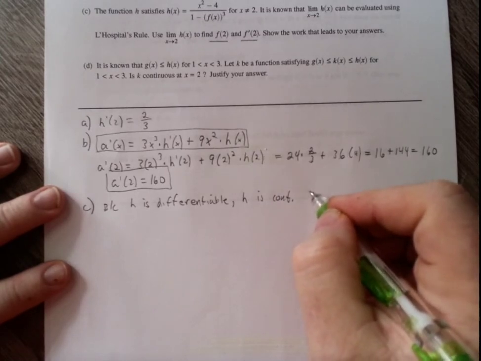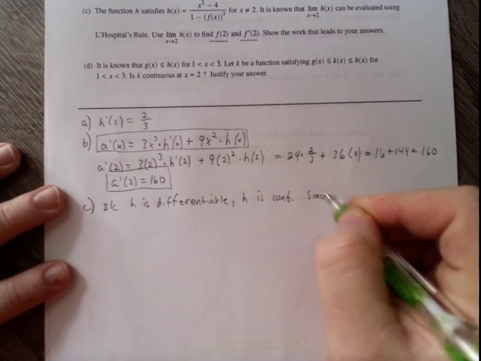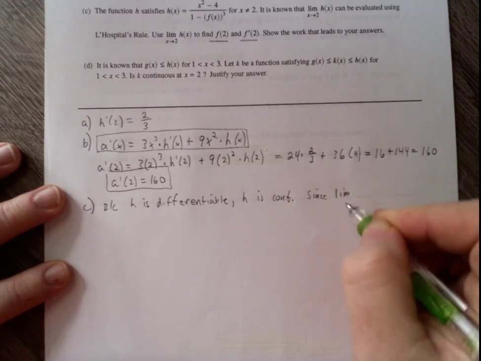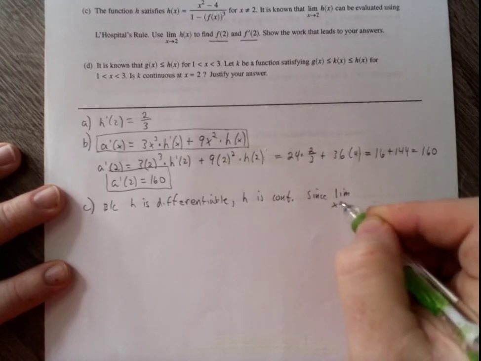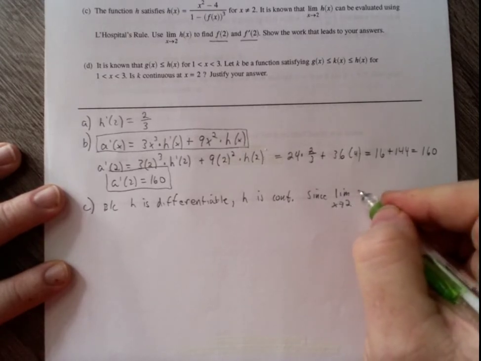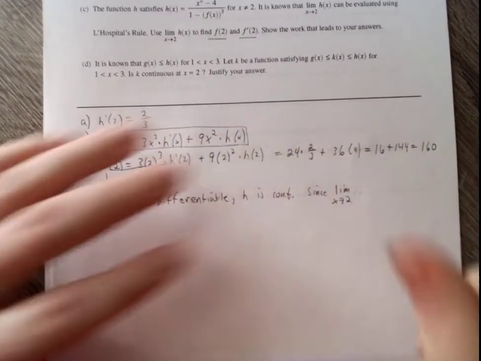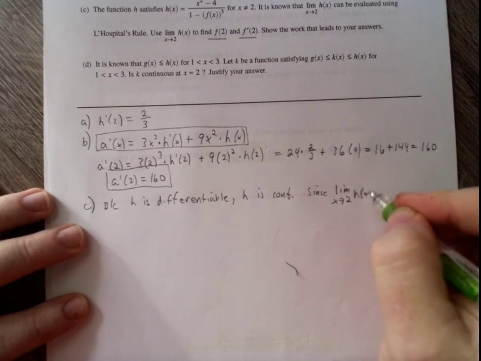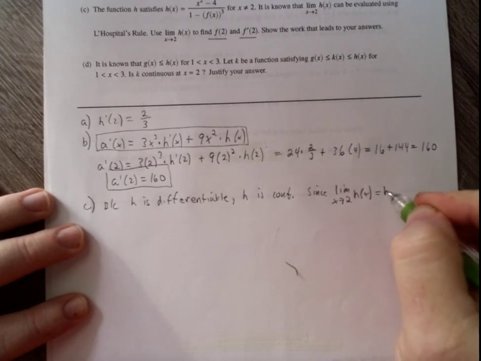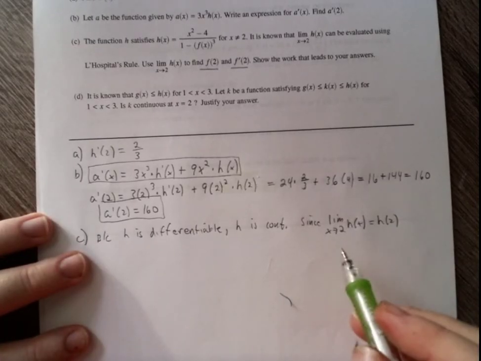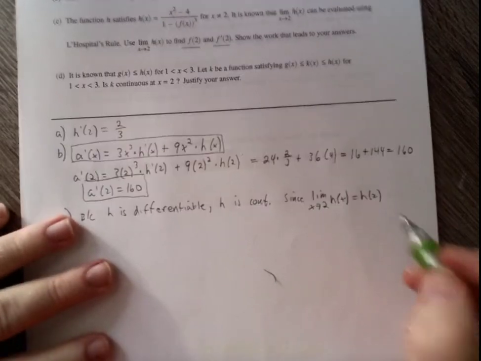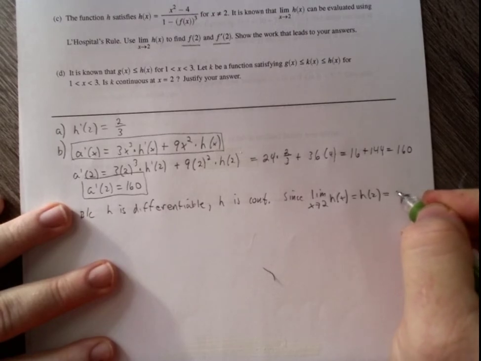And since the limit as x approaches 2 of h of x is equal to h of 2, we know that because the limit has to equal the point, that equals 4, because we know h of 2 is equal to 4.